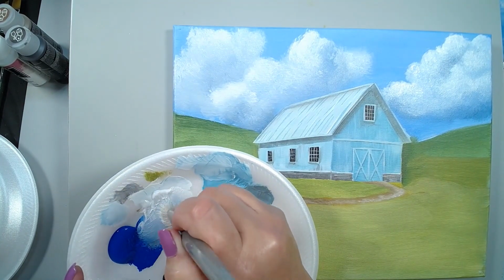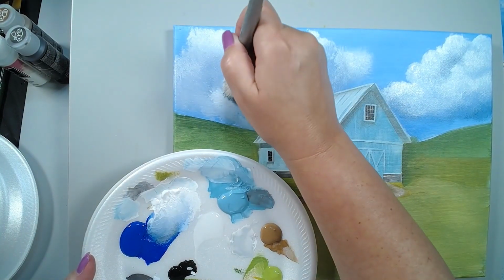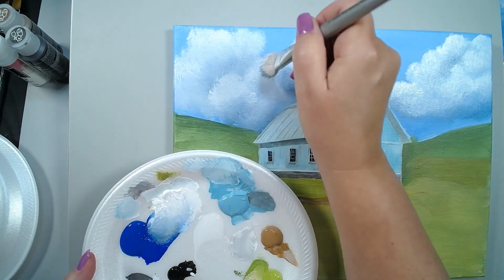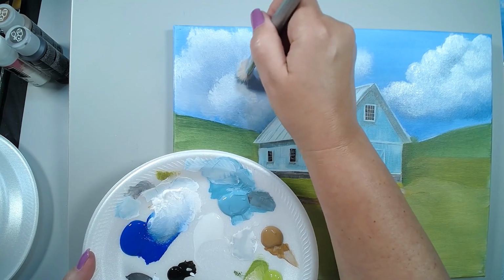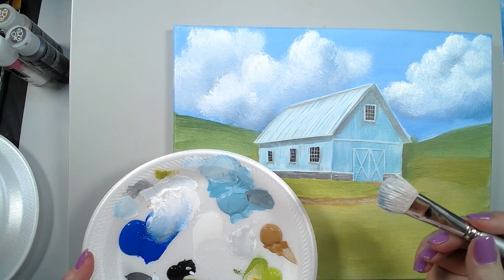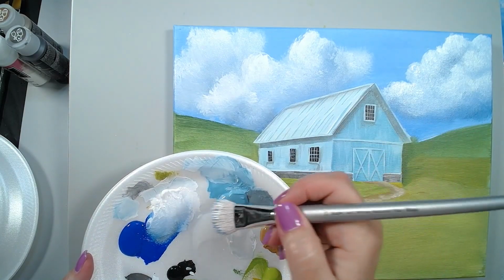And then I'm going to finish with some stronger white right here. And here. So I think that's looking pretty good.